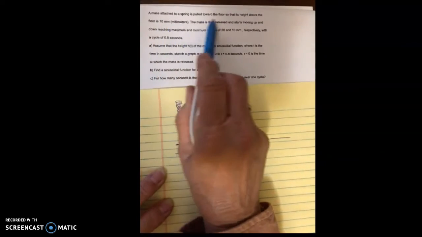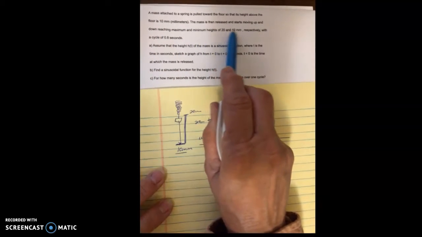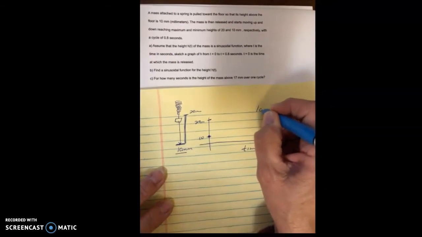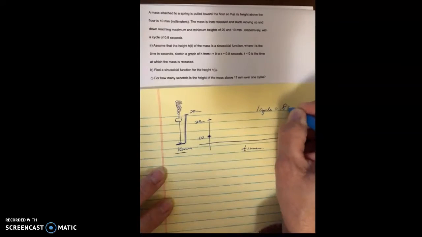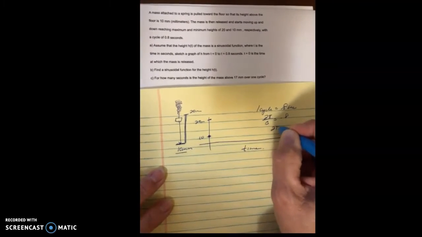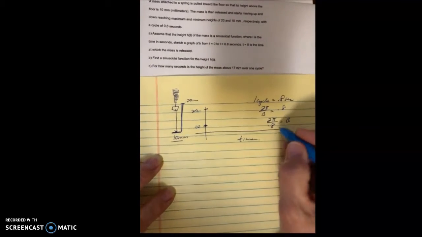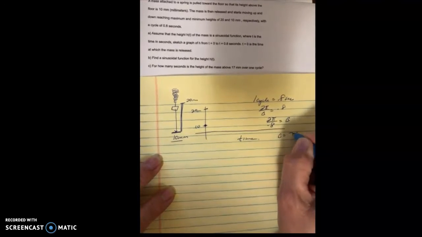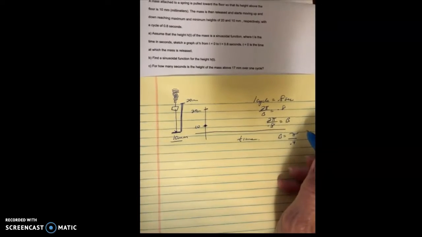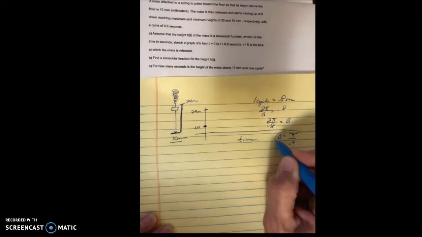Okay, so it says the mass is released, starts moving, with a minimum and maximum of 10 and 20 respectively, with a cycle of 0.8 seconds. So that means one cycle is 0.8 seconds. That's a period. So 2 pi over b is equal to 0.8. 2 pi over 0.8 is equal to b. So if I reduce that down, the b value is pi over 0.4. I can leave it like that, or I can multiply it to 10 pi over 4 if I want. I'll just leave it like that. All right, so there's your b value.